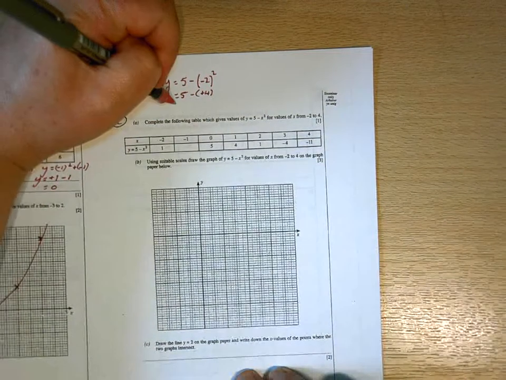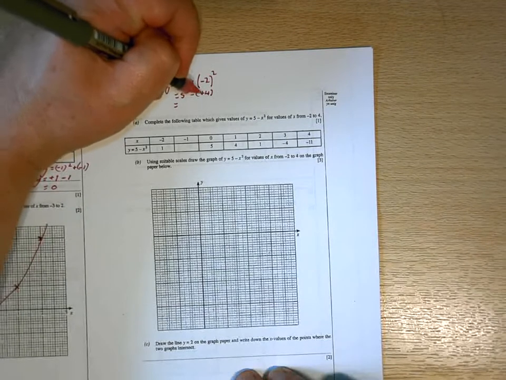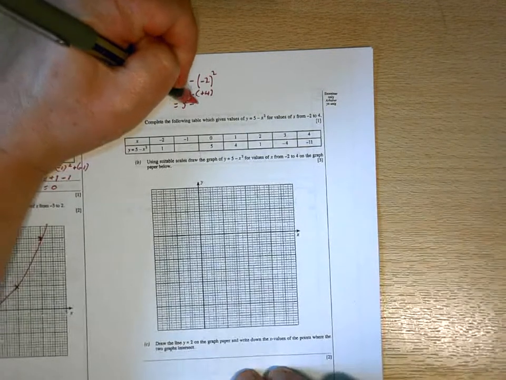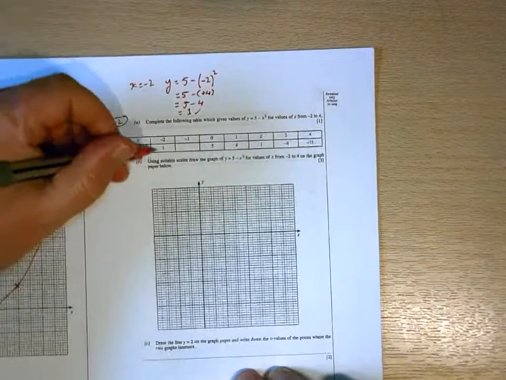To give me that. And then I've got 2 signs which are different, which means I can replace them with a negative. If the signs are different, then the answer is negative. So that's going to be 5 take away 4, which is 1, and I know that that's right.